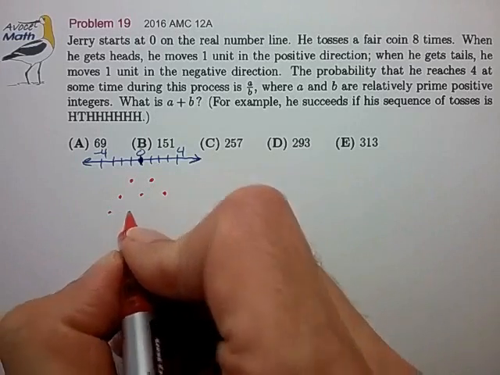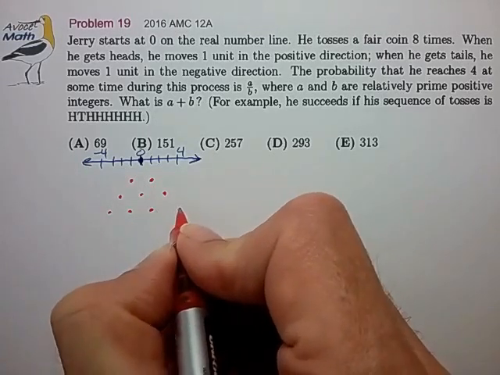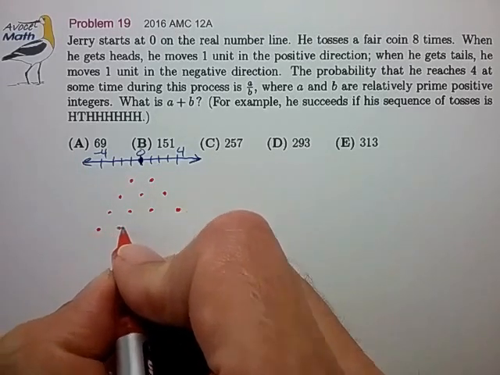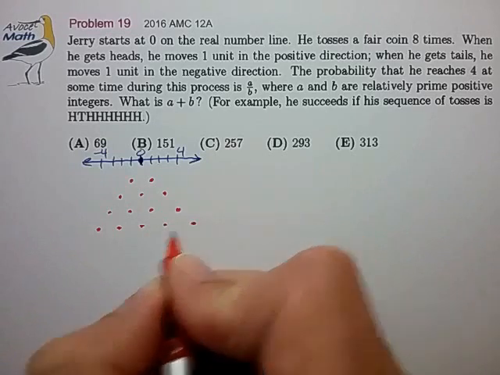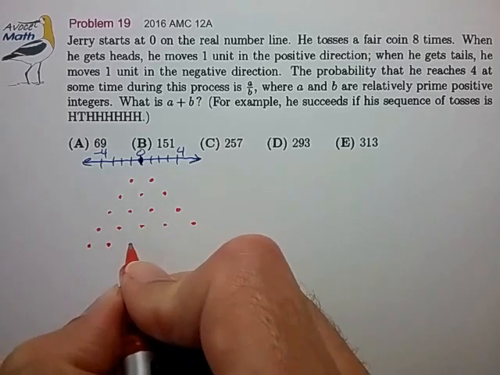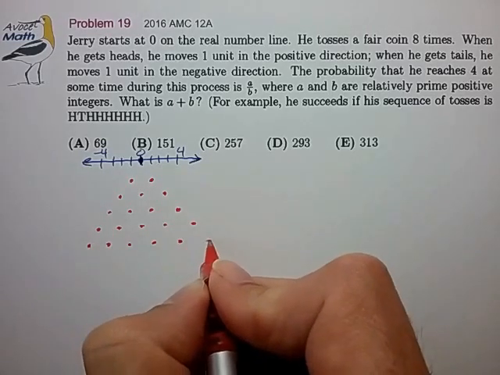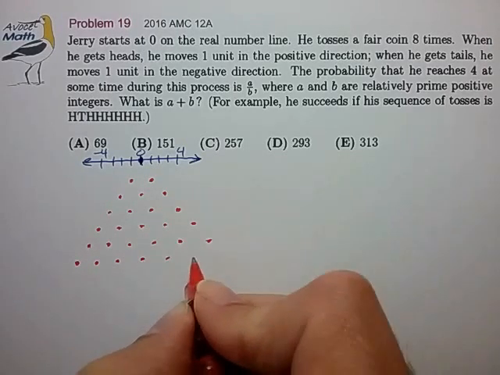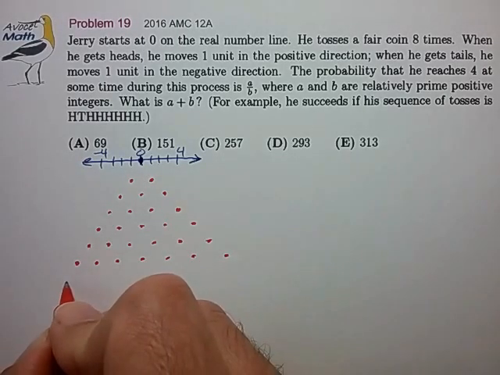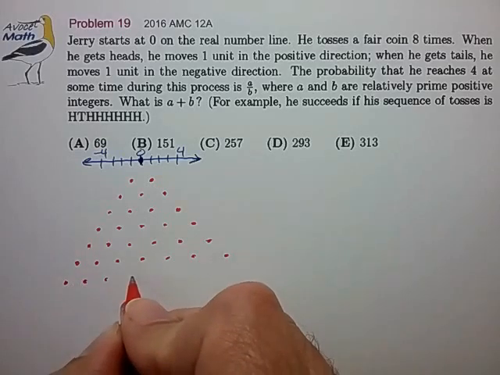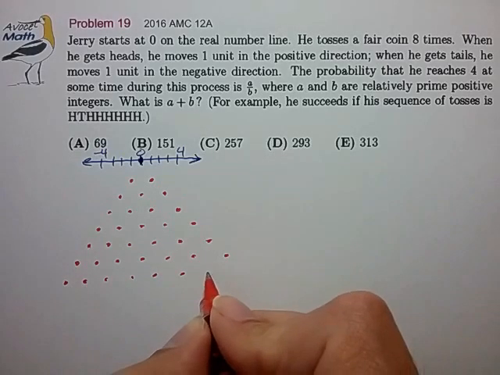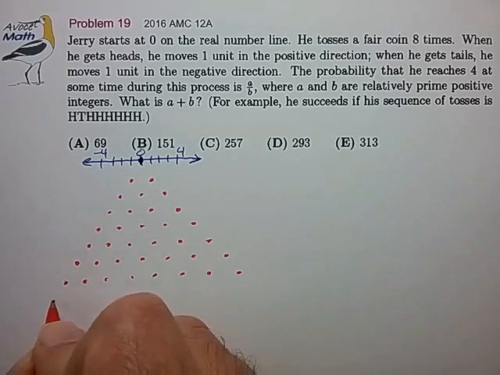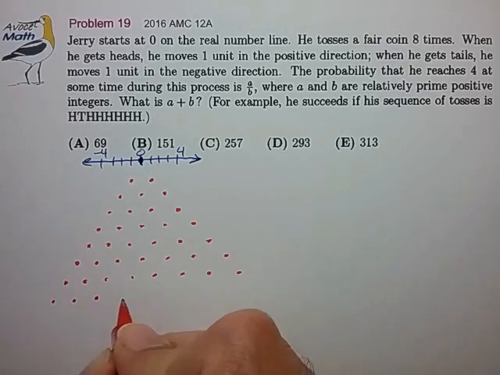And the third time we do the same again, and the fourth time, the fifth time, the sixth coin toss, the seventh coin toss, and finally the eighth coin toss.